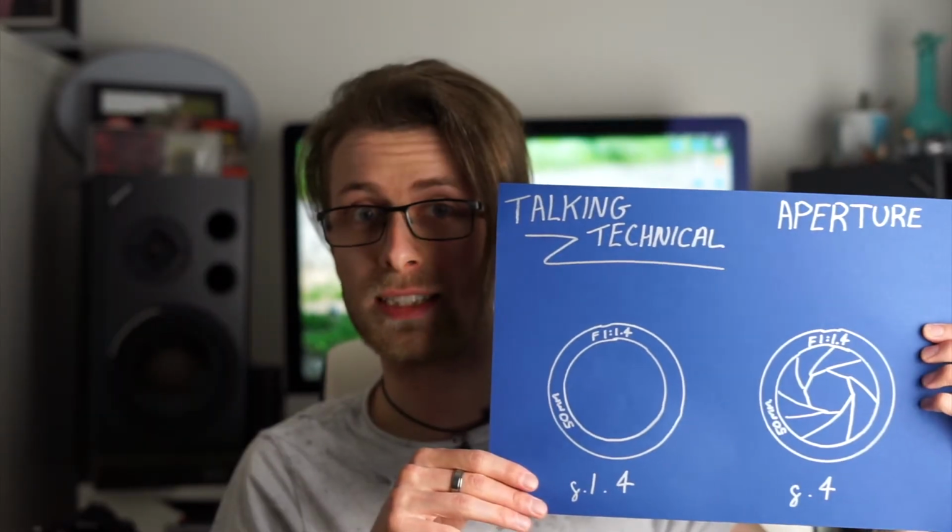Today we're going to be talking about aperture. Aperture, in essence, is how open or closed your lens is. As a result, this affects your depth of field, which is how much of your shot is actually in focus, as well as the amount of light that's hitting the sensor or the film in your camera.